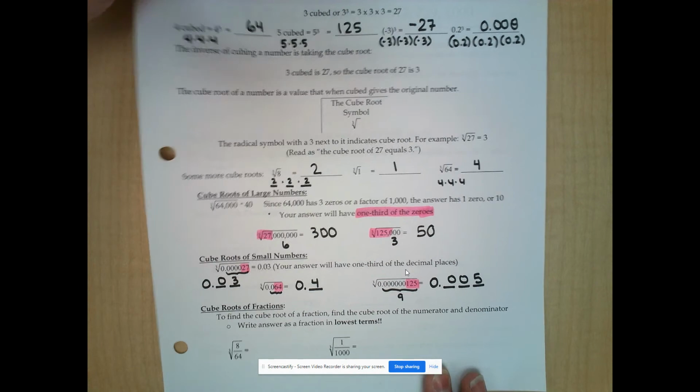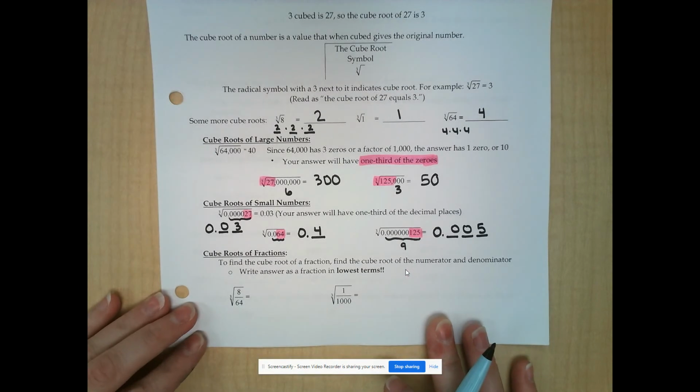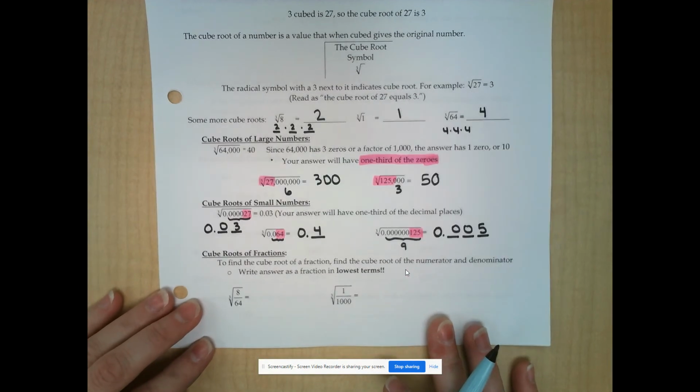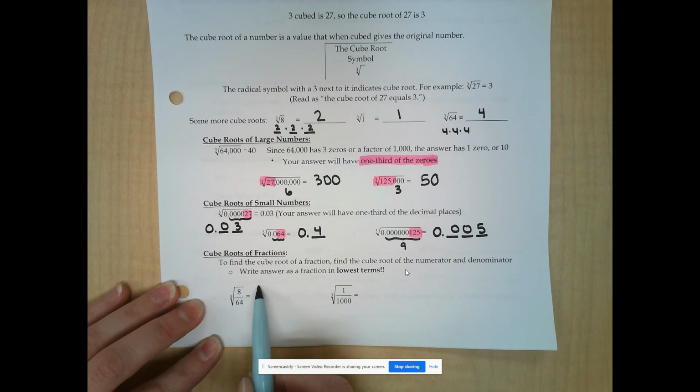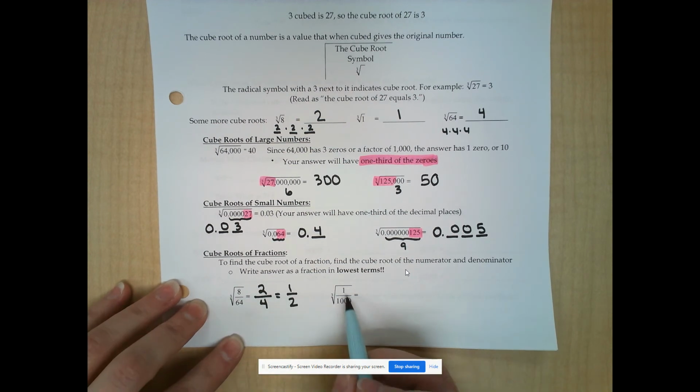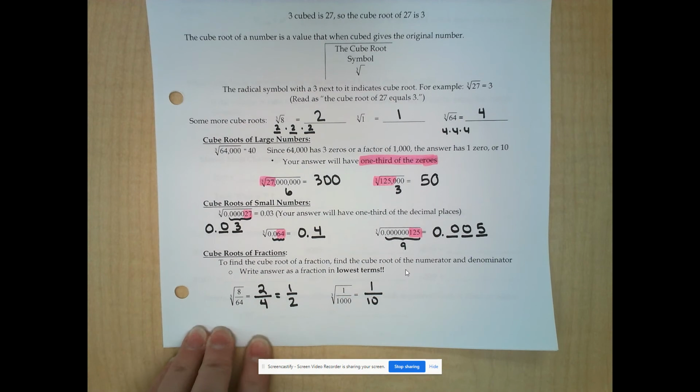Last but not least on this page, cube root of fractions. To find the cube root of a fraction, you can just cube root the numerator and cube root the denominator. So the cube root of 8 is 2. 2 times 2 times 2 would give us 8. The cube root of 64 is 4. 4 times 4 times 4 would give us 64. And our answer is 1/2. Cube root of 1 is 1. That's easy. And the cube root of 1,000 is 10, because 10 times 10 times 10 would give us 1,000. So that's all we have to do.